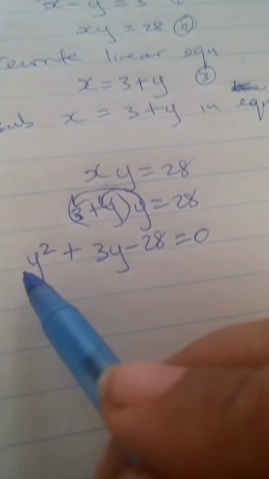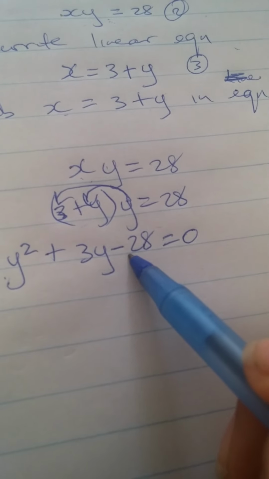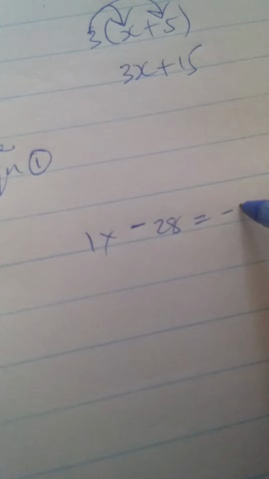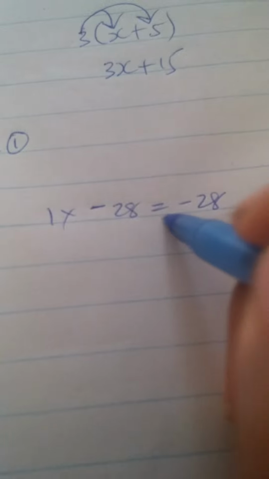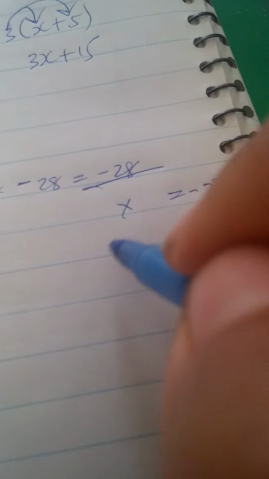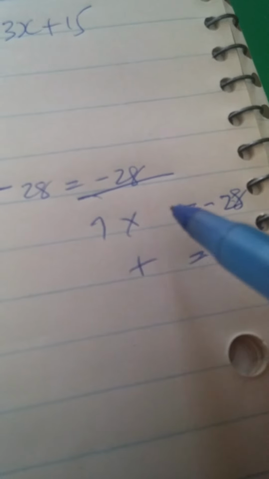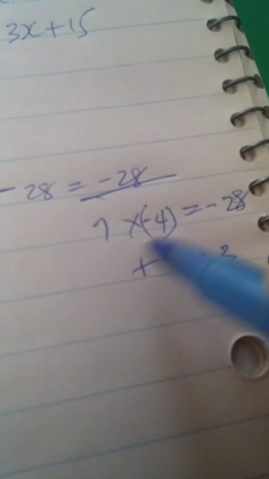Again, we get a quadratic. A is 1, C is negative 28. So 1 times negative 28 gives you negative 28. And 4 sevens is 28. So we think of two numbers that, when you multiply, give you negative 28, and the same two numbers, when you add, give you a positive 3. So 4 and 7. 7 would be the positive number because this number is positive, and the 4 will be negative.